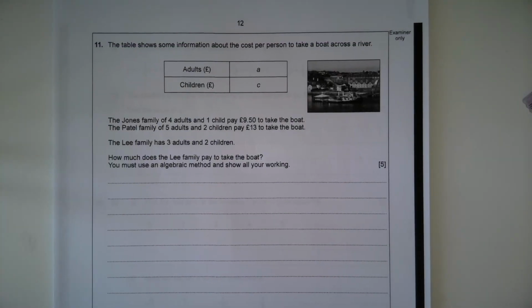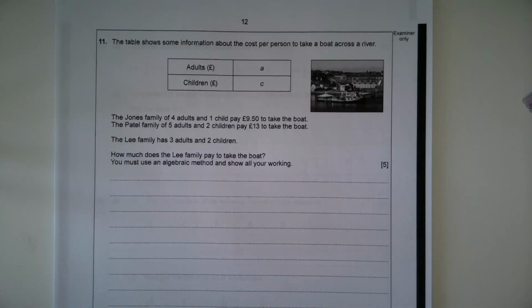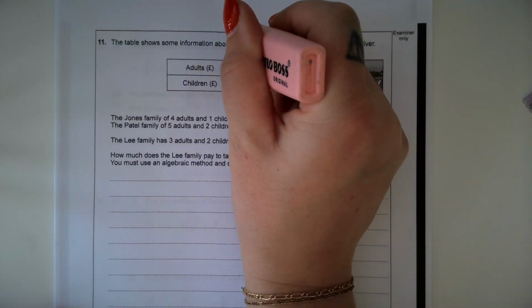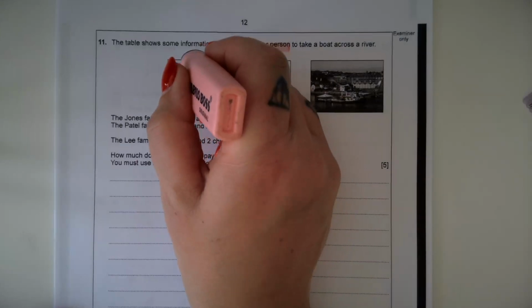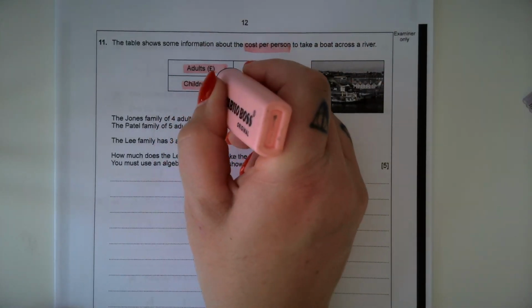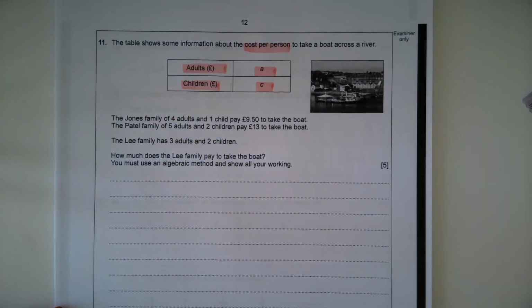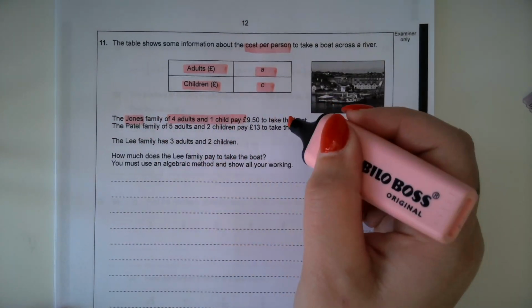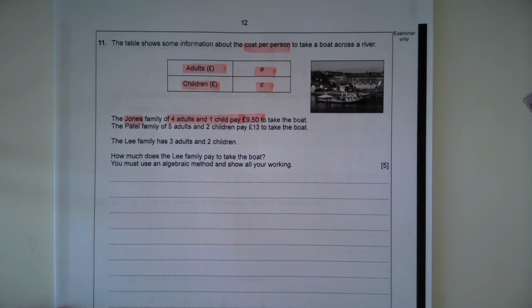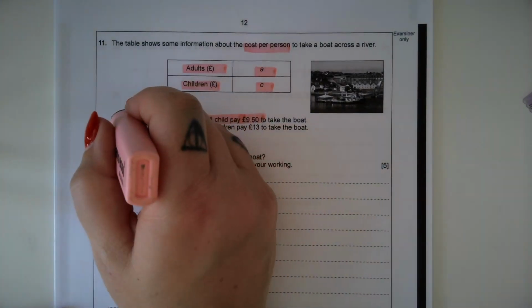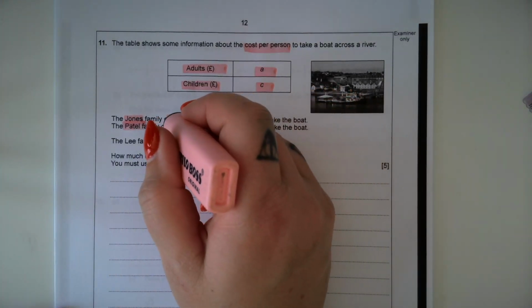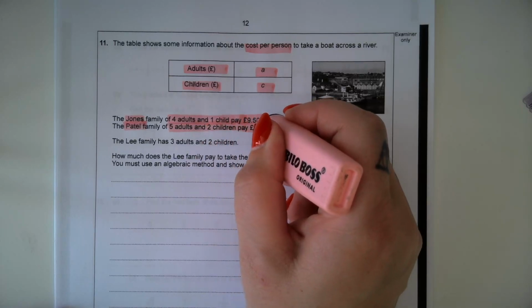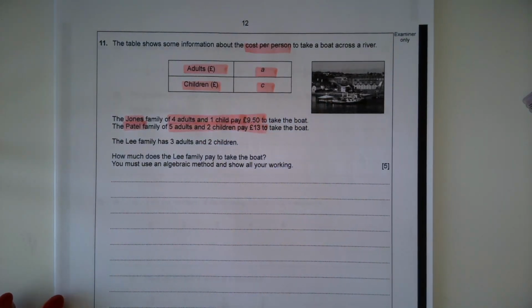Question 11. The table shows some information about the cost per person to take a boat across the river. Adults in pounds is A, children in pounds is C. The Jones family, with 4 adults and 1 child, pay £9.50 to take the boat. The Patel family have 5 adults and 2 children, and they pay £13 to take the boat.